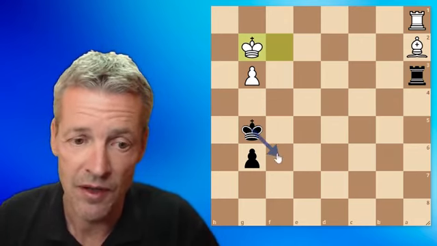Don't step on the f-file, because in that case, white could give check with the rook. So what you will have to do here is simply to move the rook somewhere, like rook a5, and then we could always come back to a3. It always makes sense to keep an eye on the pawn on g3, of course.